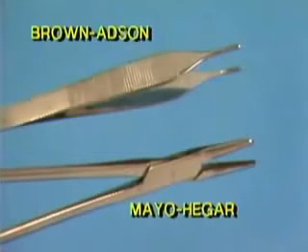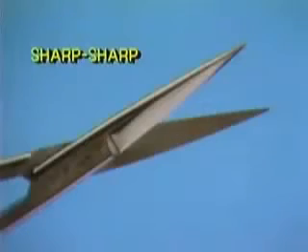Mayo-Hagar needle holders and Brown-Adson thumb forceps are required for practically all suture pattern placements. Sharp scissors are used for knot cutting. As in this tape, cloth or foam material may be used as a practice substance.